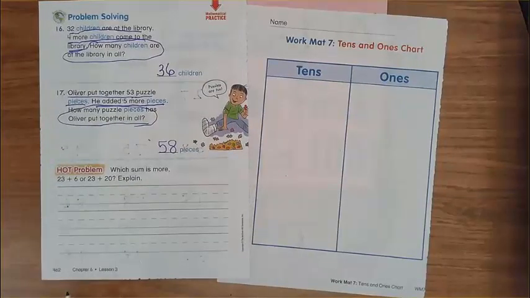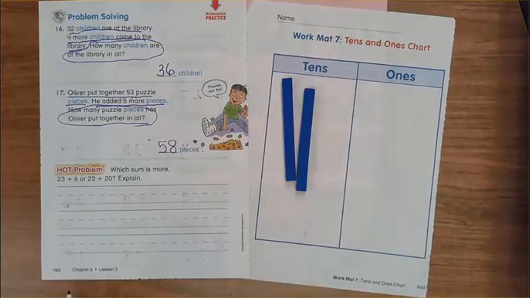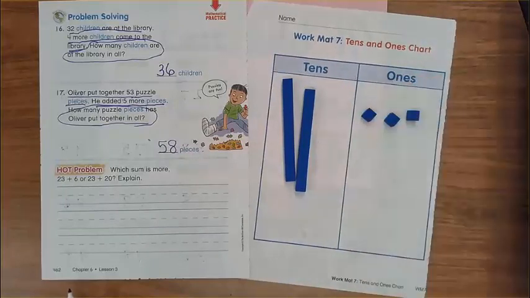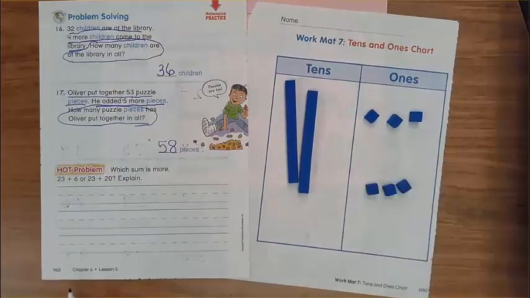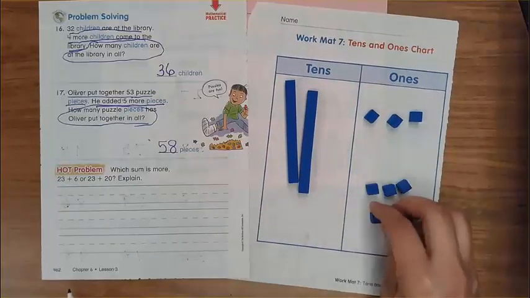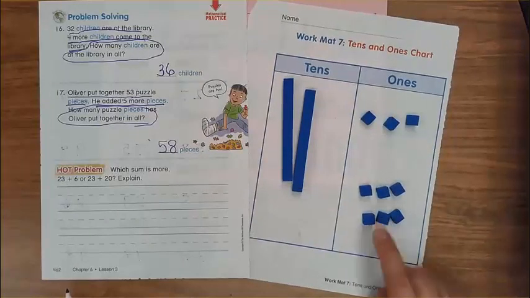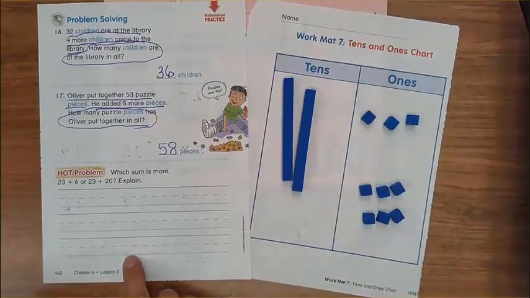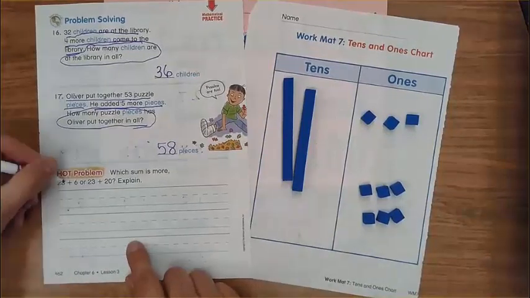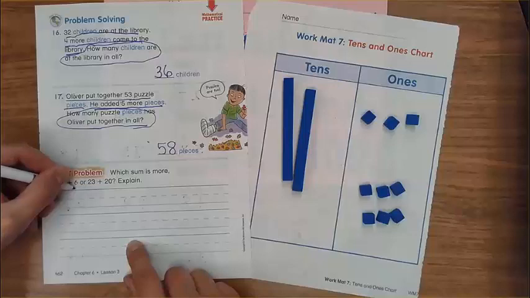So let's see. If I have 23 plus 6, then that would be, what? 3 plus 6, that's 9.